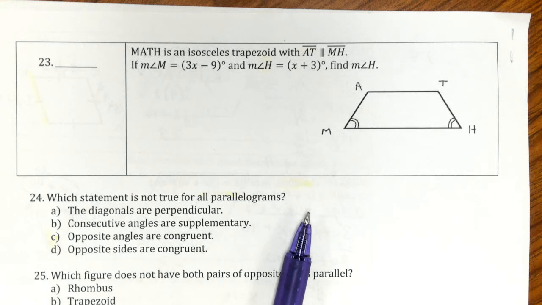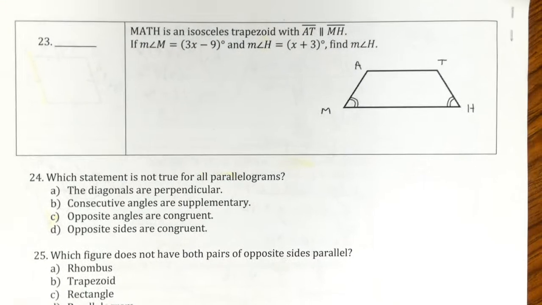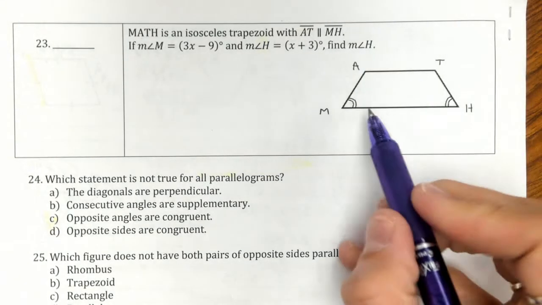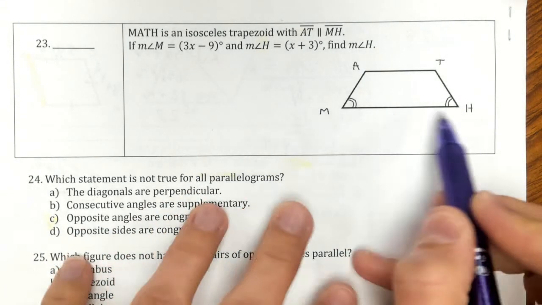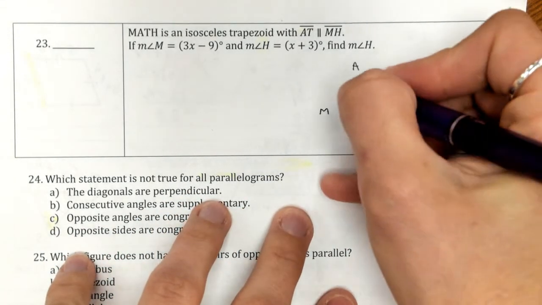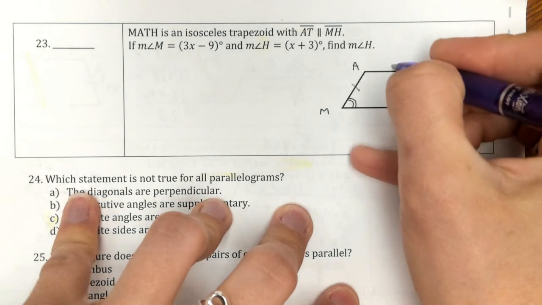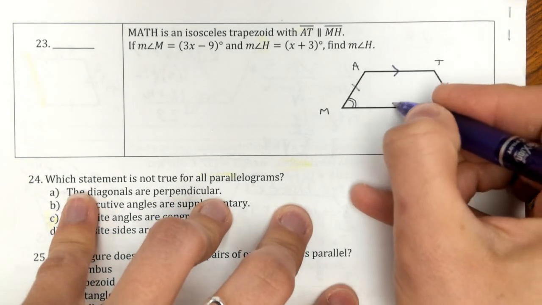Okay, so we're ready for our last page in our review. Number 23, MATH is an isosceles trapezoid. We could tell that also because we have a pair of base angles that are congruent. So we've got an isosceles trapezoid, and we see that segment AT is going to be parallel to segment MH, another property of a trapezoid.